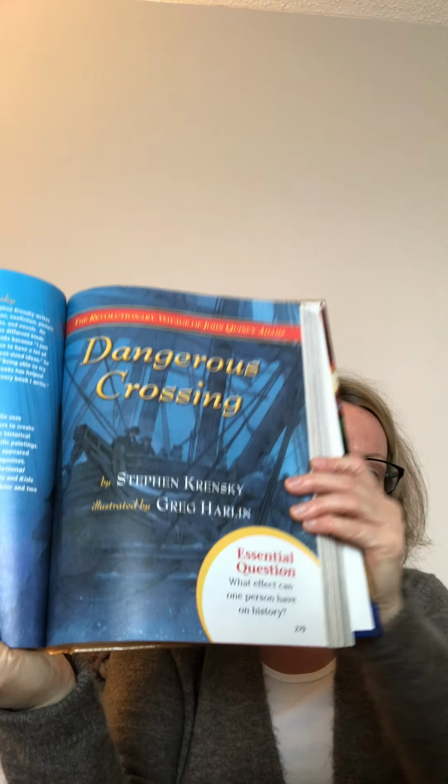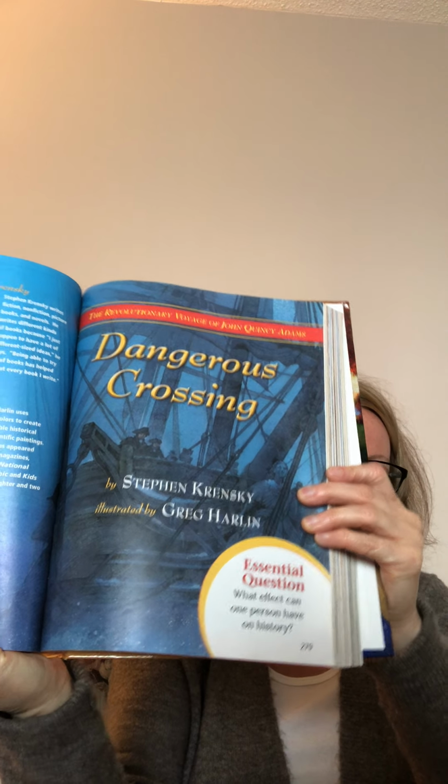As I said, the story is called Dangerous Crossings. It is in our Journeys textbook. I'm going to read the story to you, and I'll pause and show you some pictures. But you will find some of this information repeated to you with some of the social studies videos, so they kind of go hand in hand. This is by Stephen Krensky.